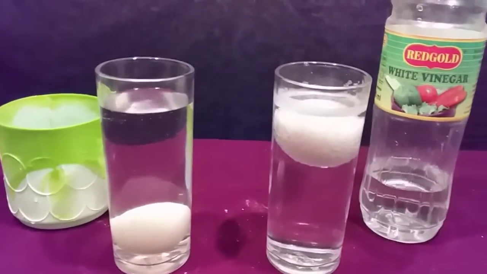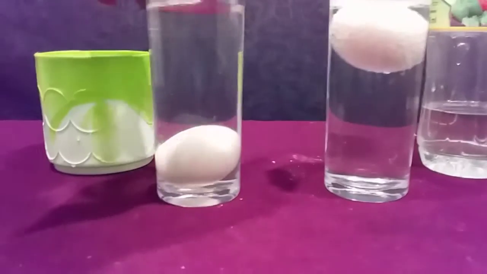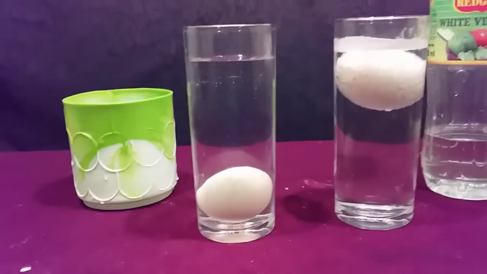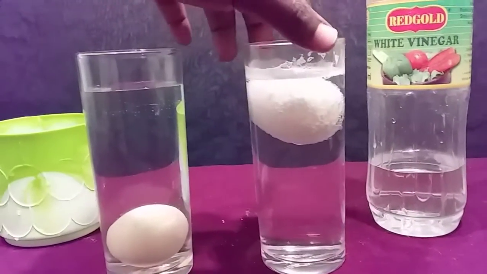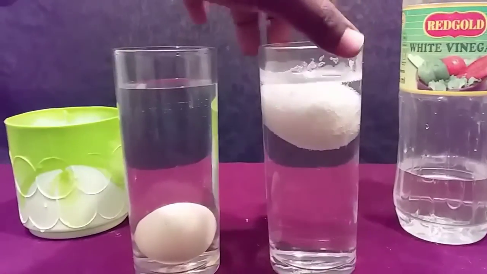So now it has been half an hour and now you can see the difference here. The egg that is in water stays at the bottom of the water, while the egg that is in vinegar has already floated above the vinegar. Now you can see it here.